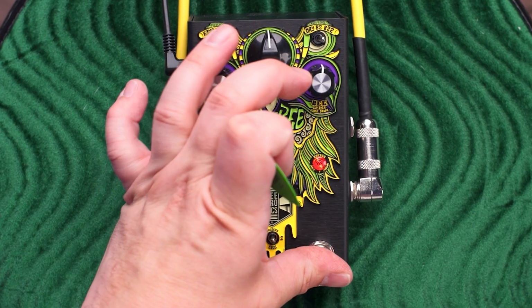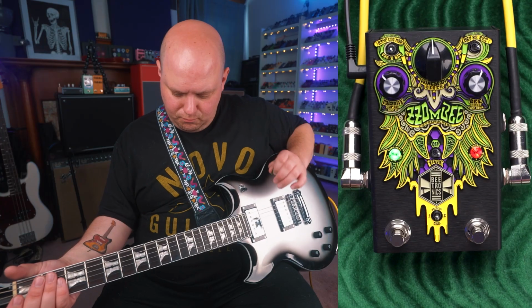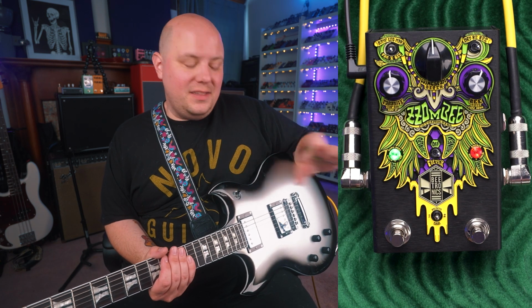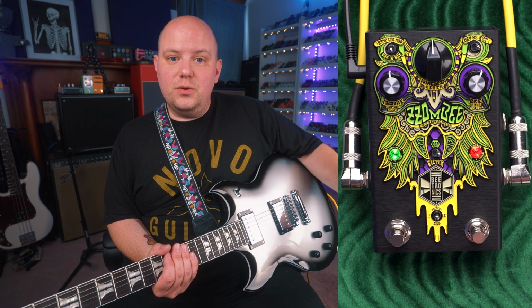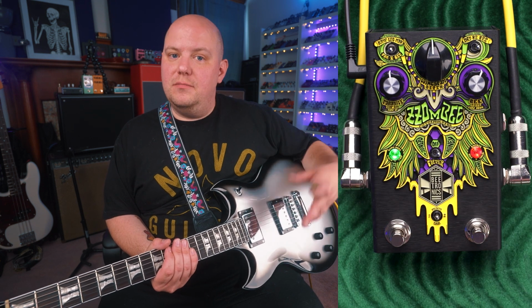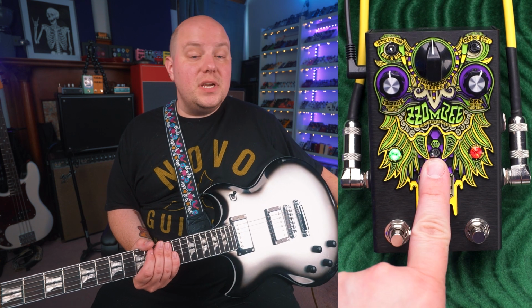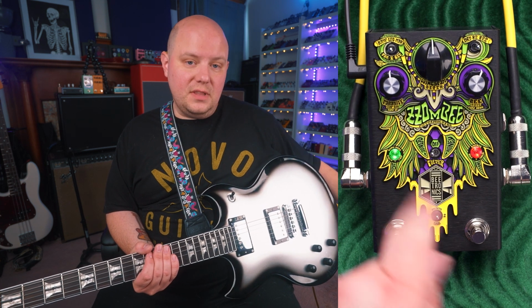And then if we want faster speeds, we turn that rate up. And again, we're applying this filter to the distortion sound. We can also apply it to the monophonic octave down. So now it's on the monophonic octave down because we switched this toggle to the left position.